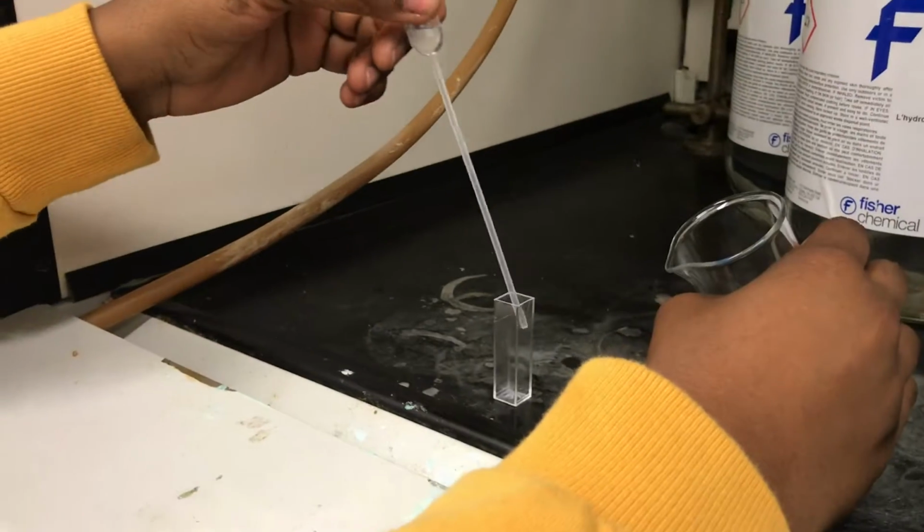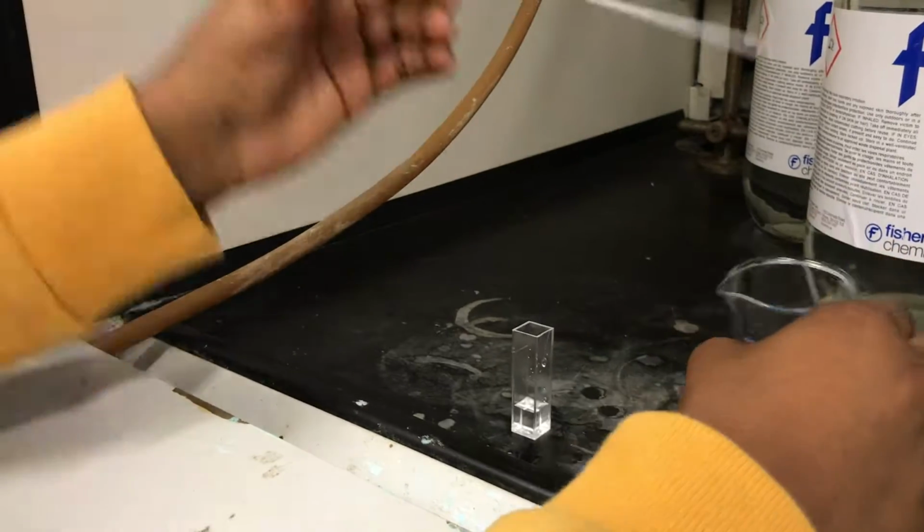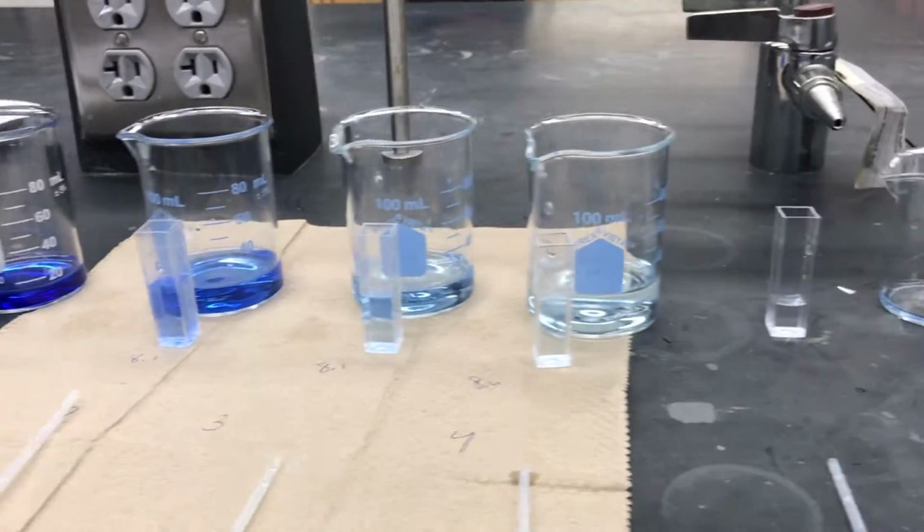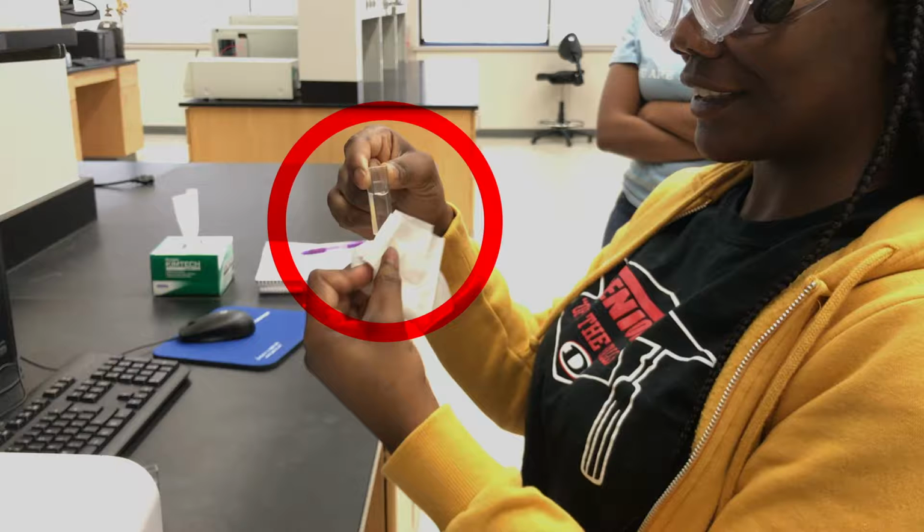In this shot, our blank of ammonia does look a little low. However, we did fix this problem off camera, as you can see here.